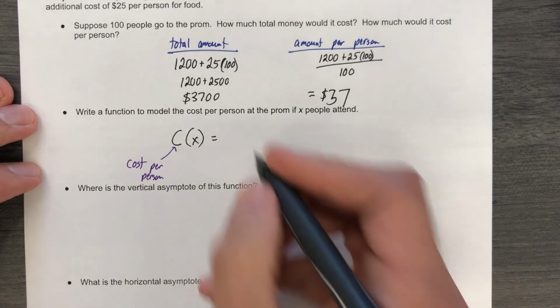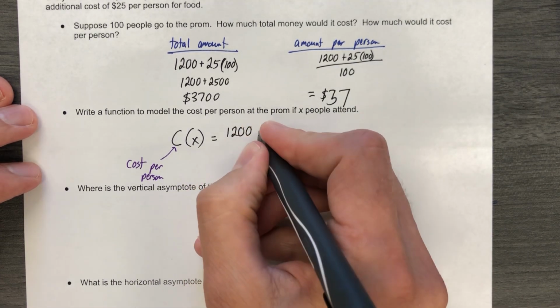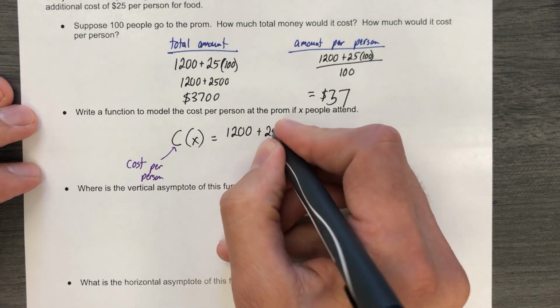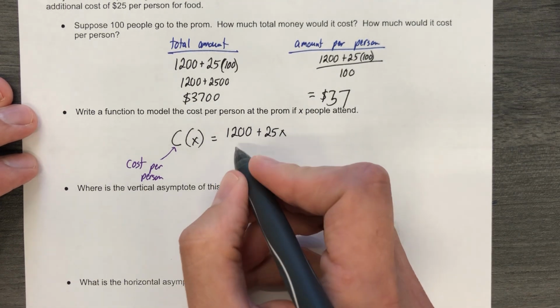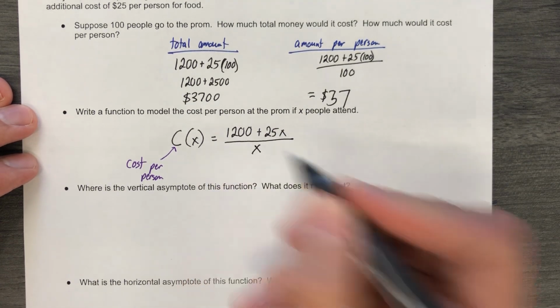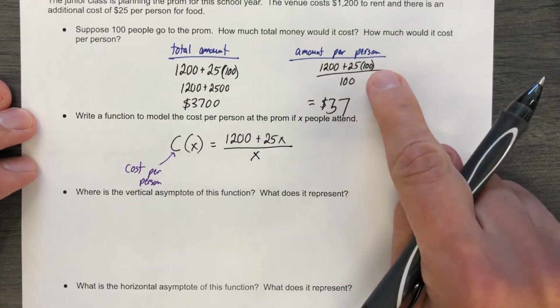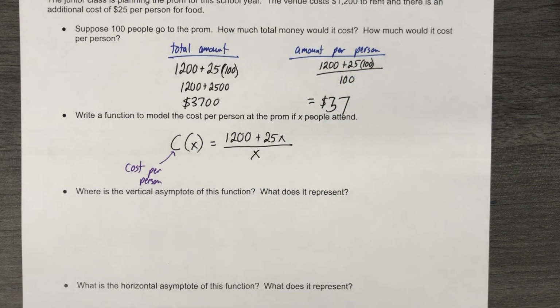Cost. Well, it's going to cost $1,200 no matter what you do. And then you're going to have to charge $25 per person just to cover the food. But then you're going to split that cost evenly among the x people that went. It's this, only in the place of 100 where you put an x. That's it.